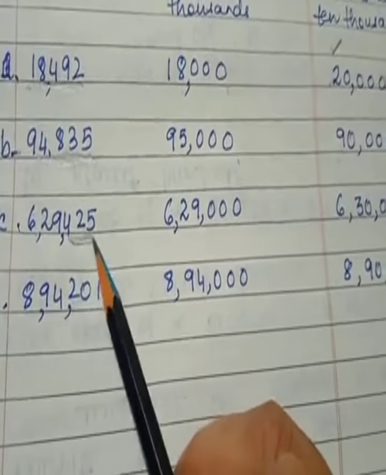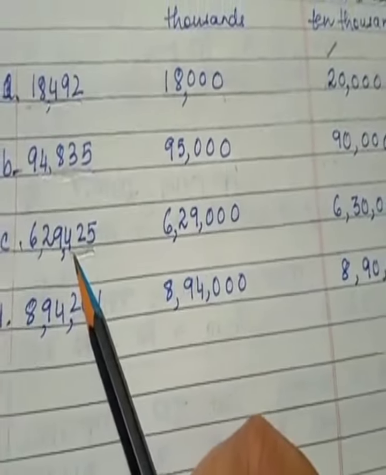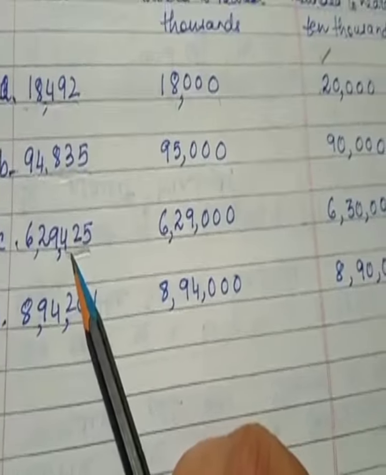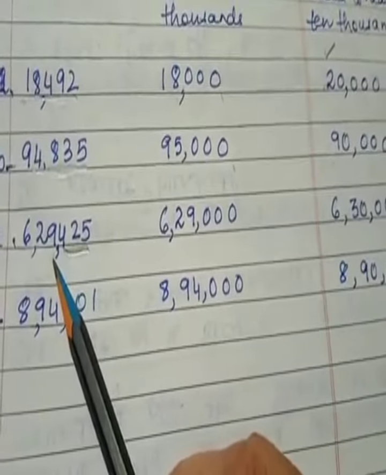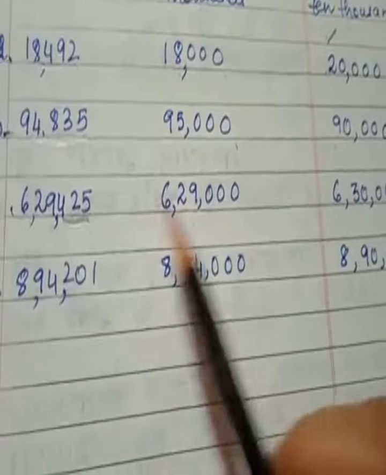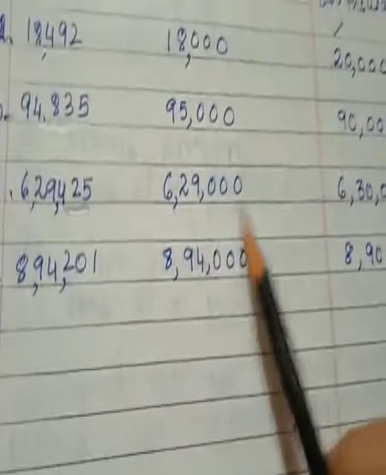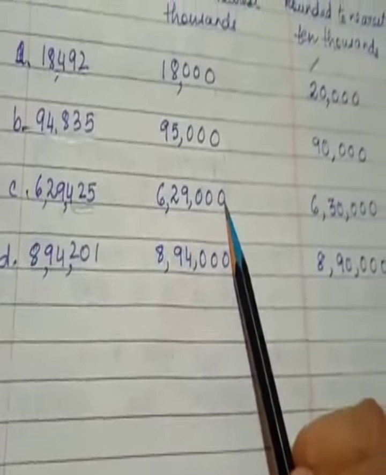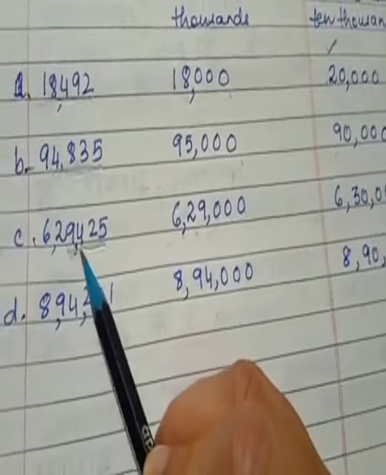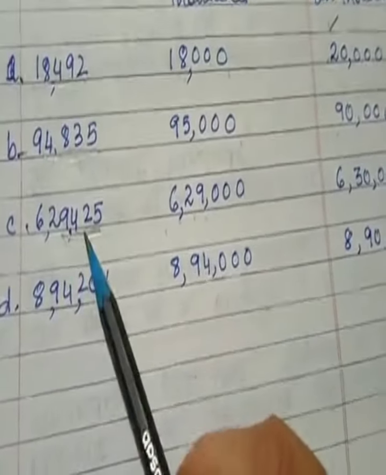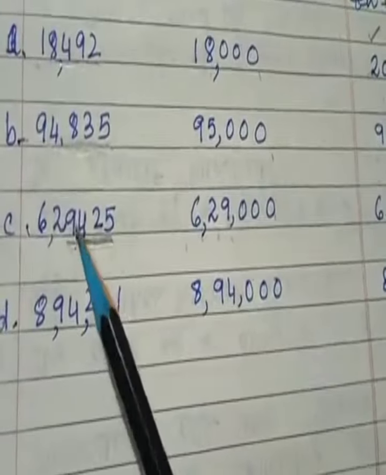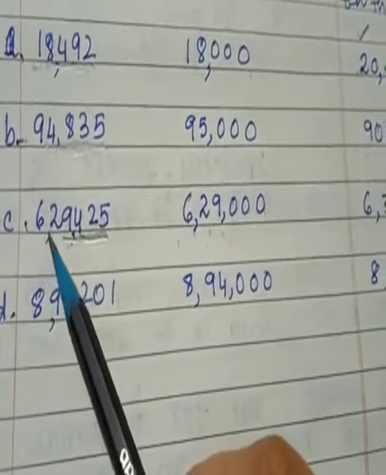If we want the thousands place, we have to look at the hundreds place, which should be 500 or more for it to add 1. But here it is less, so nothing is added to the thousands place. So 629,000 remains the same, that is 6,29,000. But when I want to round it to the 10,000s place, then the thousands place is also counted and we will see whether it is 5,000 or more than 5,000, which it is here. If it is more than 5,000 then add 1 in the 10,000s place.